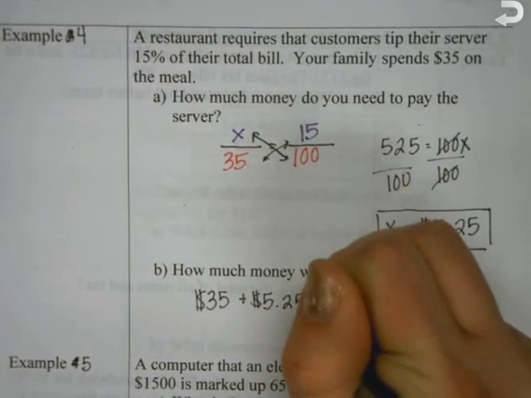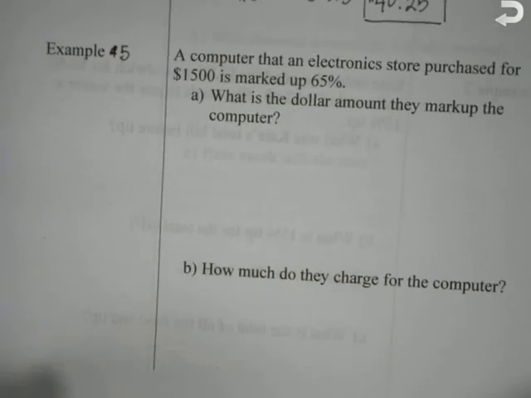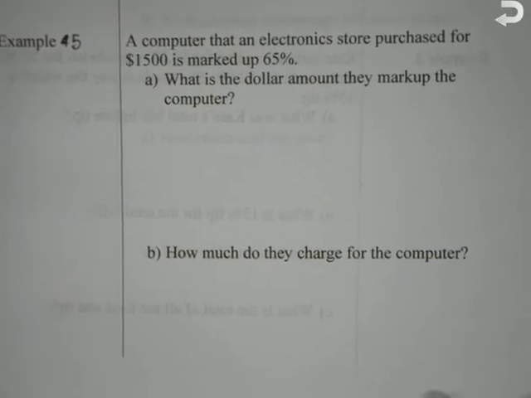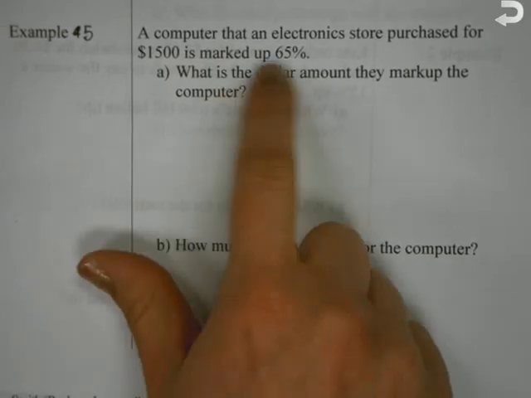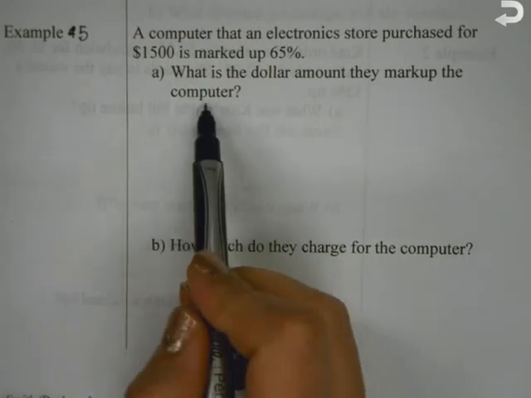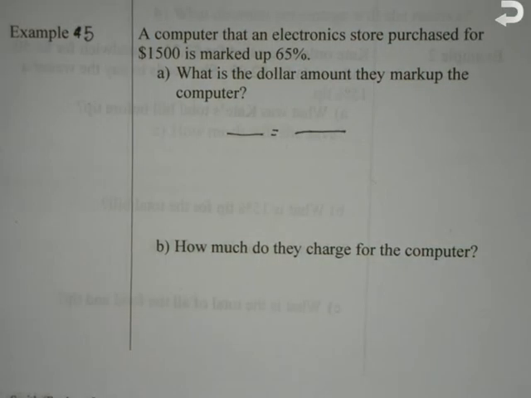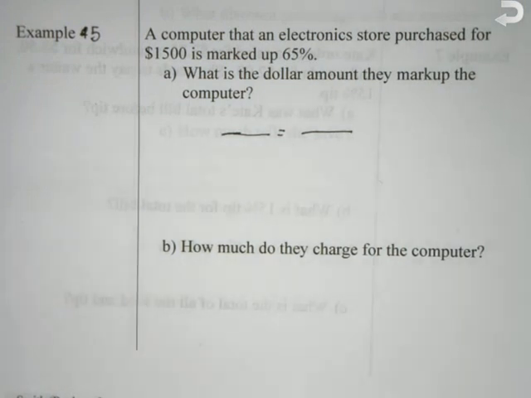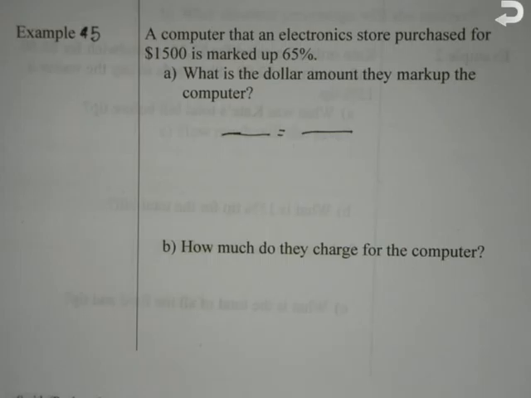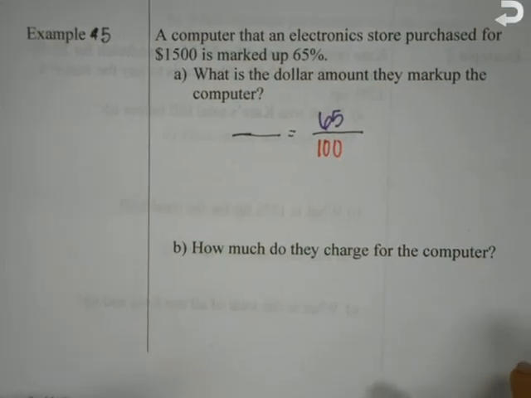Example 5. A computer that an electronics store purchased for $1,500 is marked up 65%. What is the dollar amount they mark up the computer? So we're going to make our proportion. What goes on the right-hand side, guys? What is it? So 65 over 100. And what goes on the left-hand side? X over 1,500.